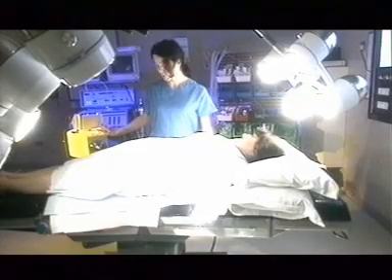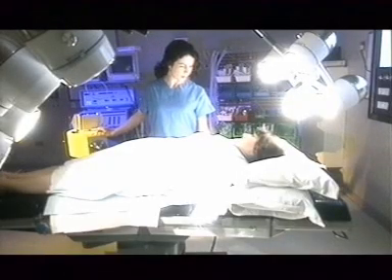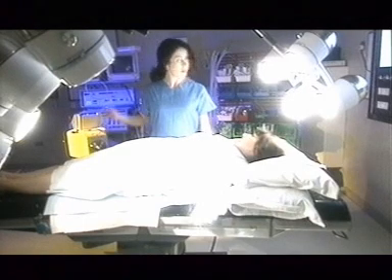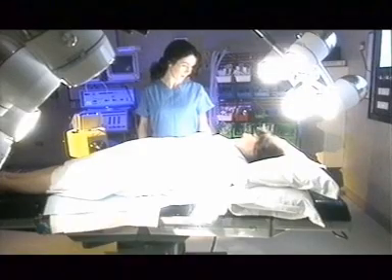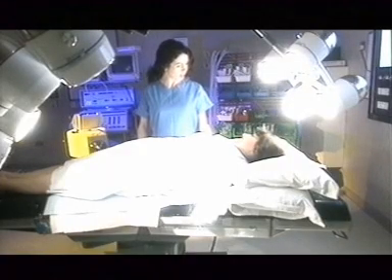Whilst the treatment's going on, you'll hear various clicks and whirs from the machine. Don't worry about those. And there's also a continuous bleeping noise, which is the gamma monitor. At the end of 12 minutes, we'll come back.